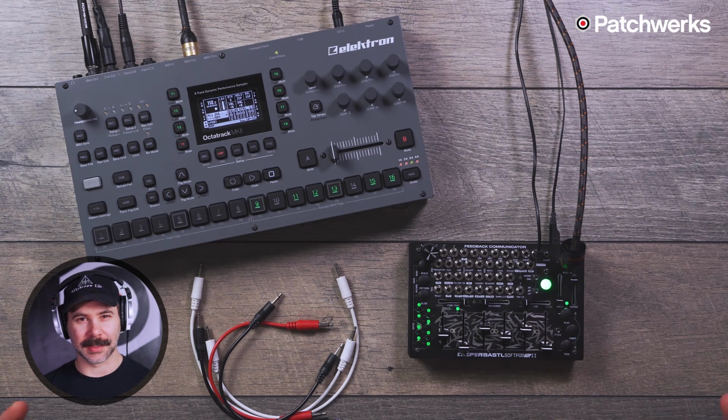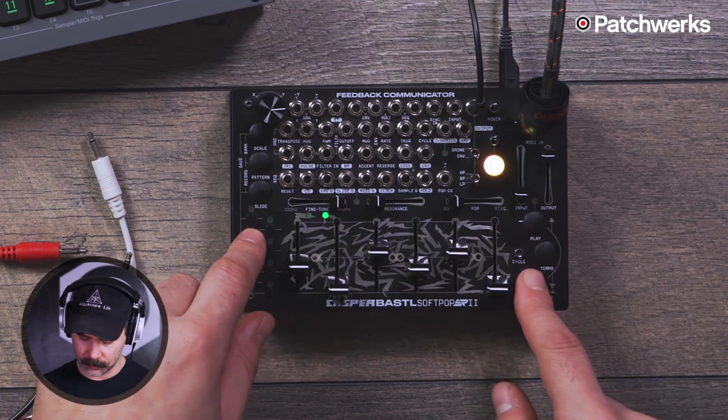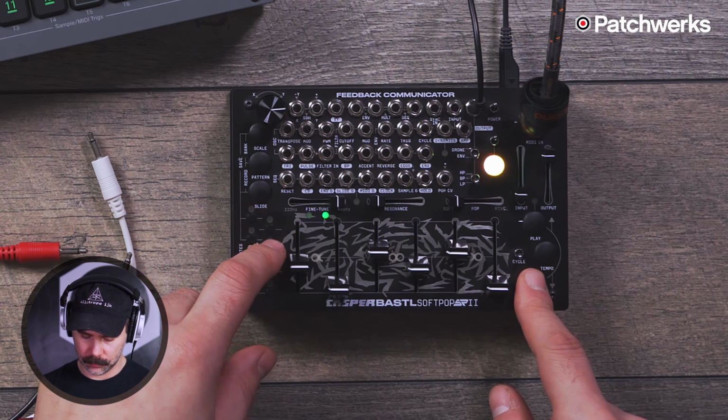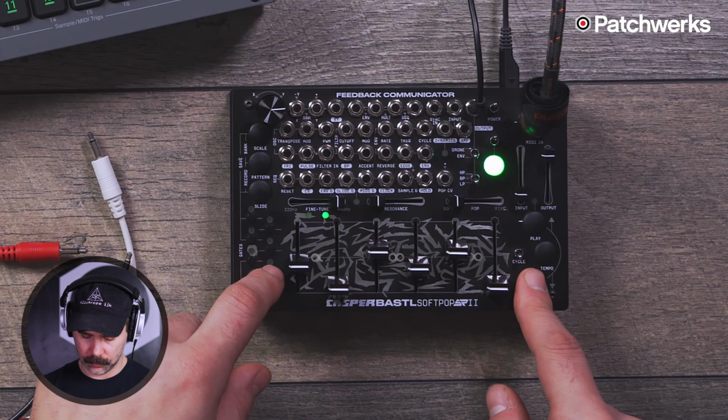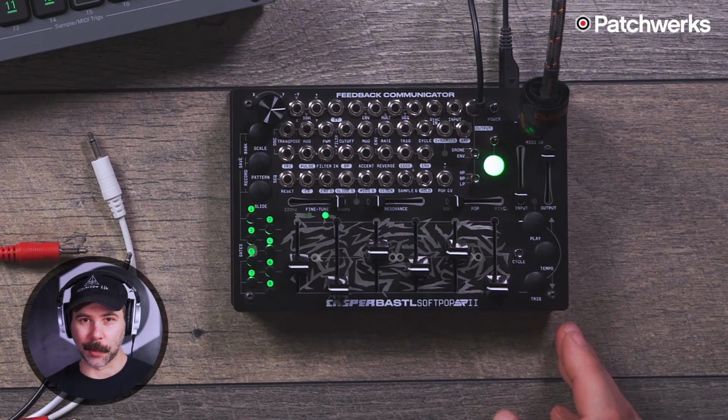And there's also these really cool live performance effects commands when you hold down the trig button. Some of them are more useful than others.